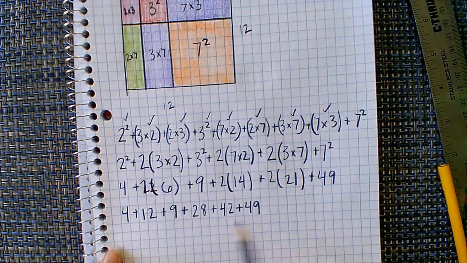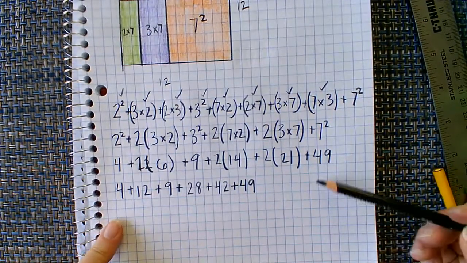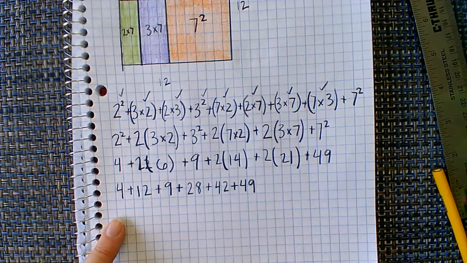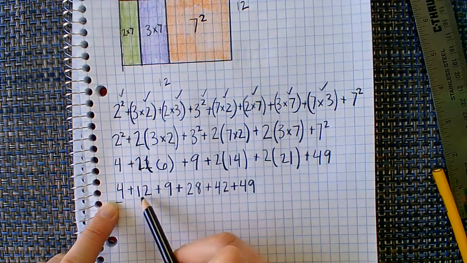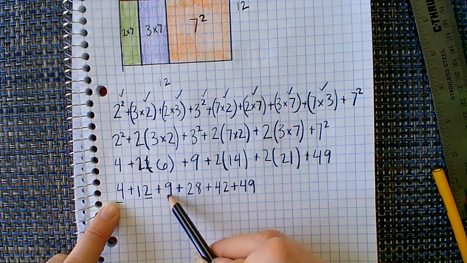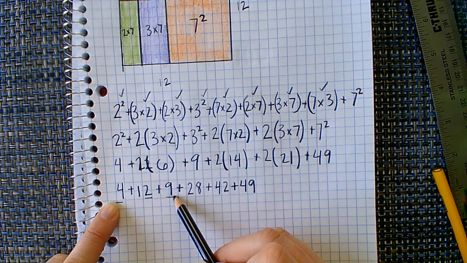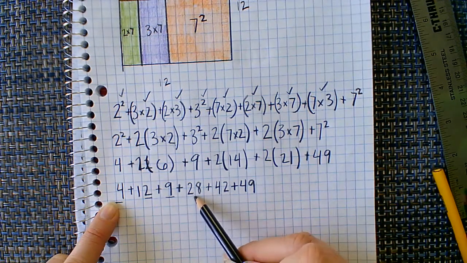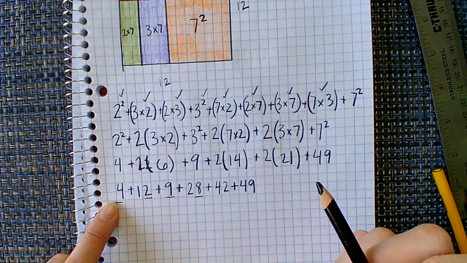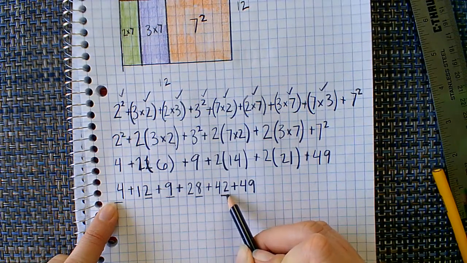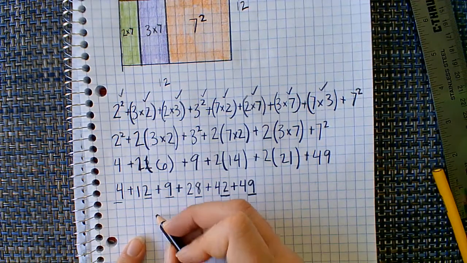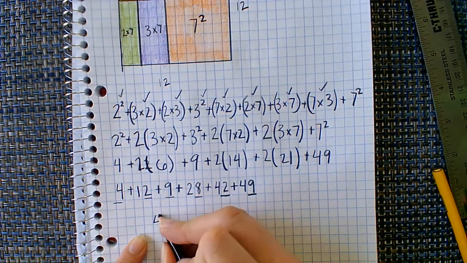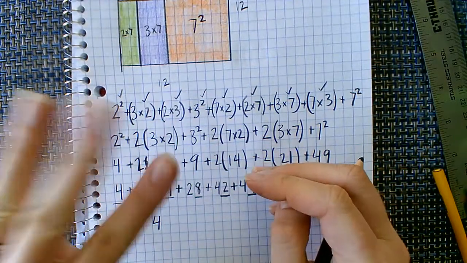And then we can add it up. Now again, you could write it all vertically, but use the horizontal shortcut. Add up your units. 4 plus 2 is 6, plus 9 is 15, plus 8 is 23, plus 2 is 25, plus 9 is 34. So I'll write the 4, carry the 3 in my head.